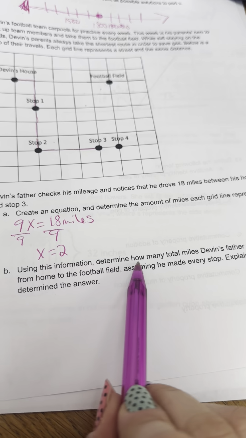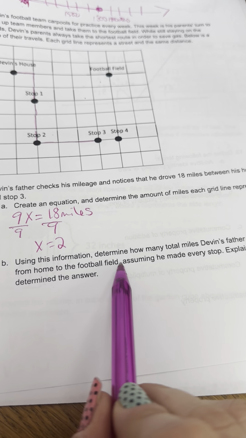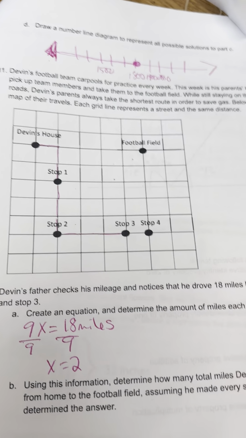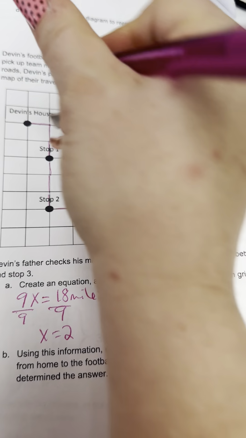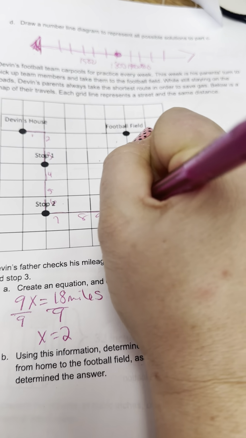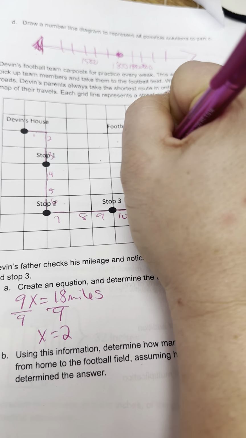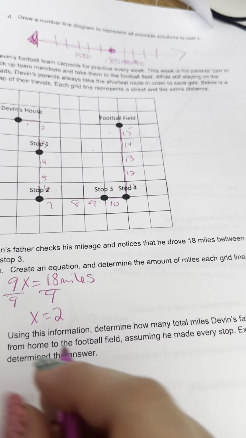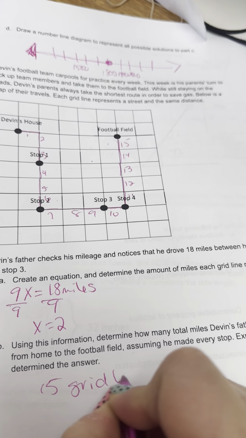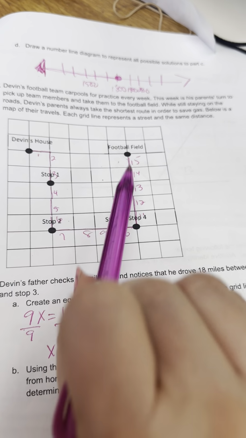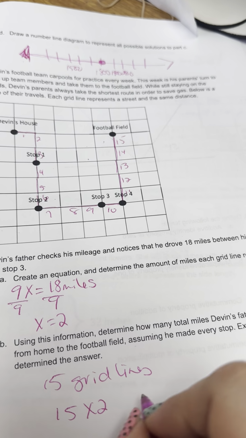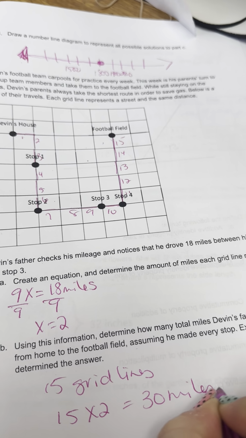Use this information to determine how many miles Devon's father will travel from home to the football field, assuming he made every stop. Explain how you determine your answer. So if we continue, this is 1, 2, 3, 4, 5, 6, 7, 8, 9, 10, 11, 12, 13, 14, 15. So there's 15 grid lines from the house to the football field, and all we have to do is multiply that times 2, which gives us 30 miles.